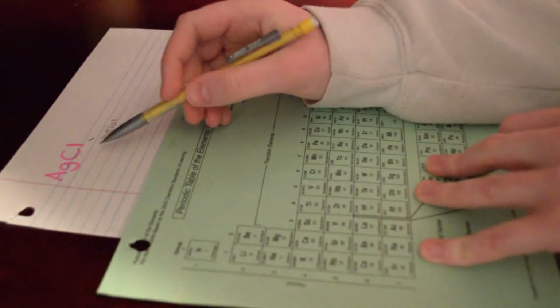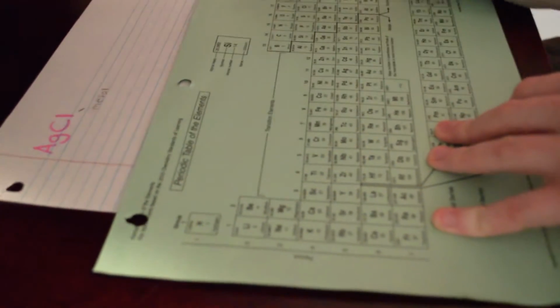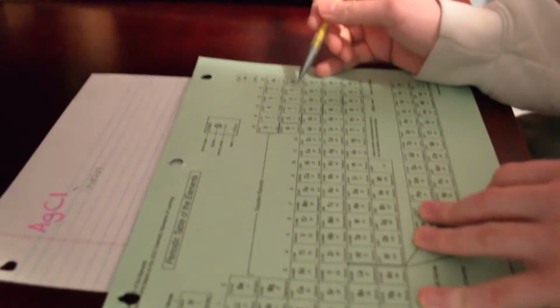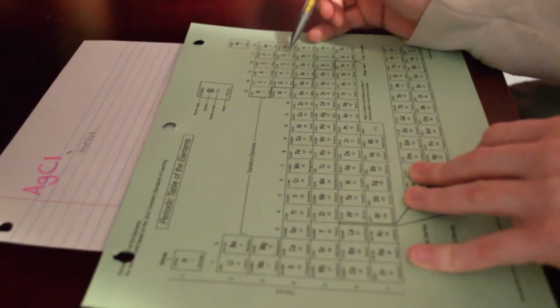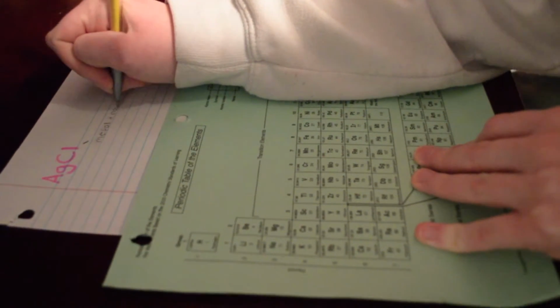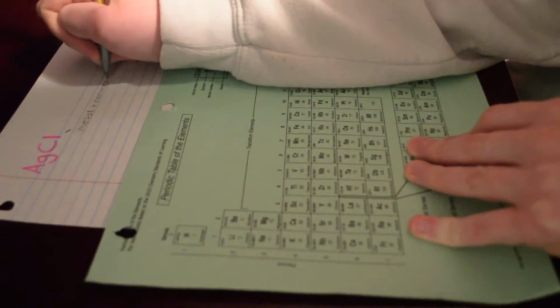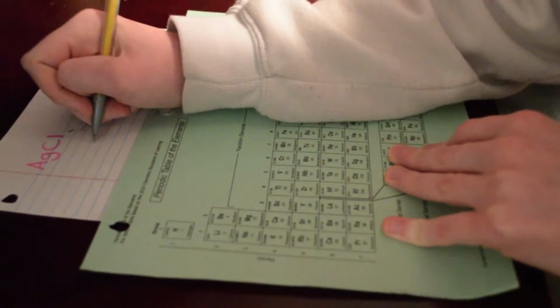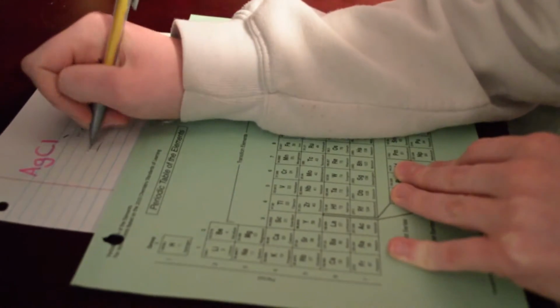The next thing we look at is chlorine. Chlorine is in group 17, the halogen family, or the fluorine family. It is on the right side, and this means that it is a nonmetal. Because we have a metal plus a nonmetal, we can determine that this is ionic.